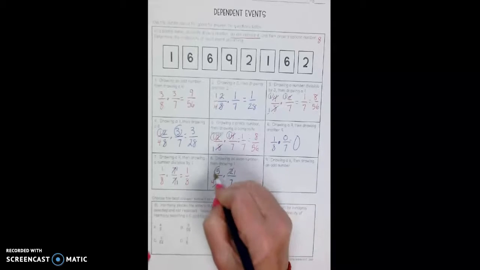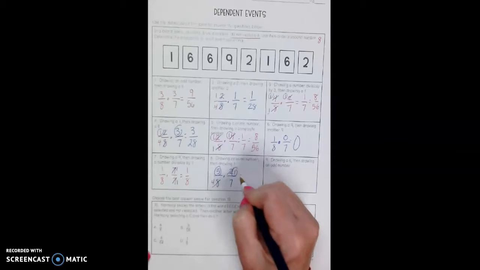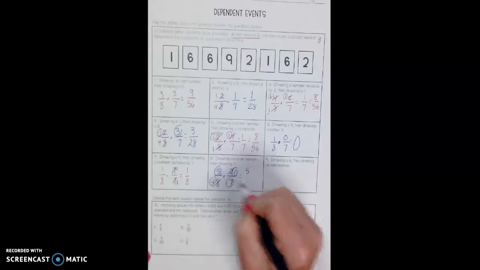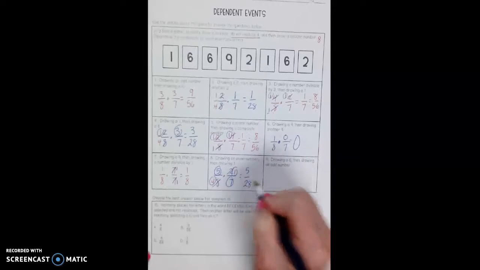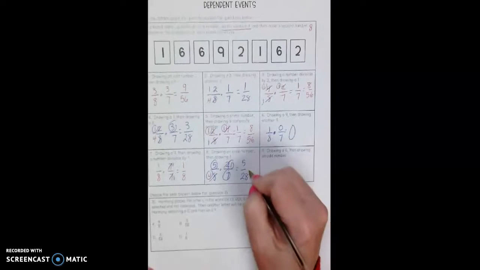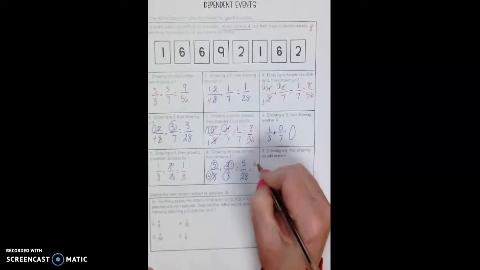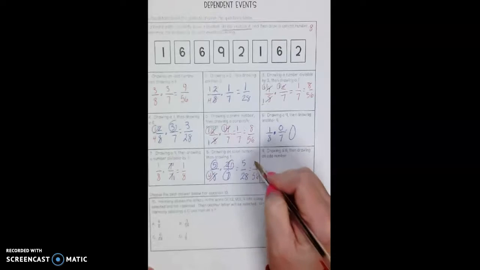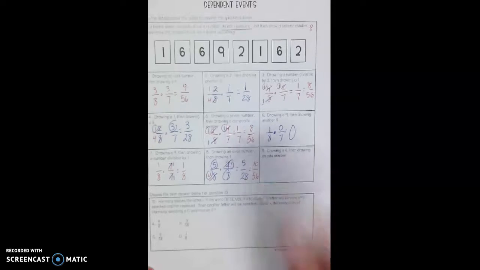So now I have 5 times 1 equals 5. And 4 times 7 equals 28. You could also do 5 times 2 and get 10, 8 times 7 and get 56, and then divide both of them by 2 to simplify and get 5 out of 28.